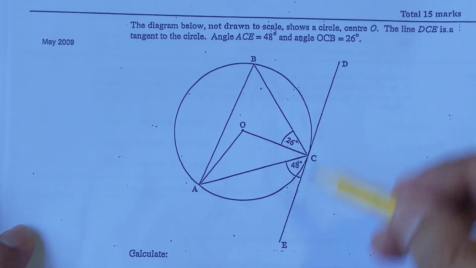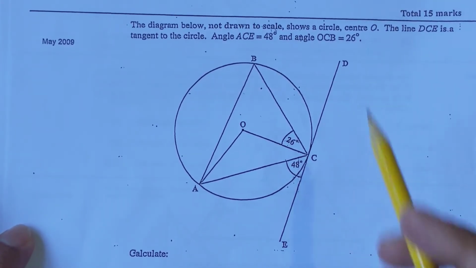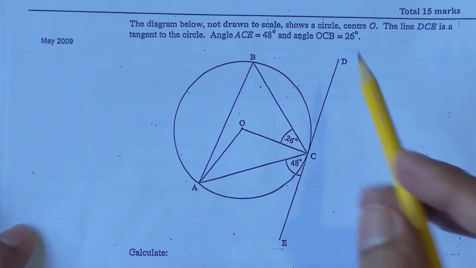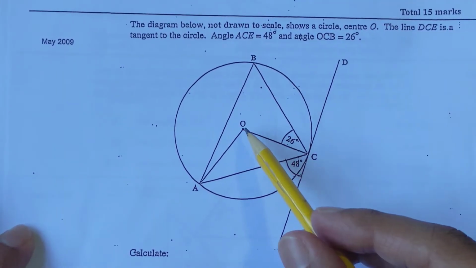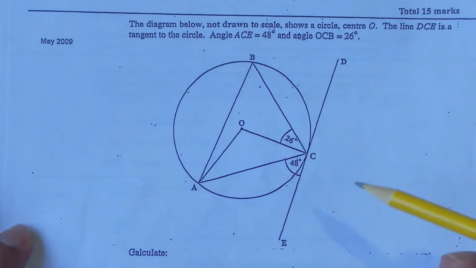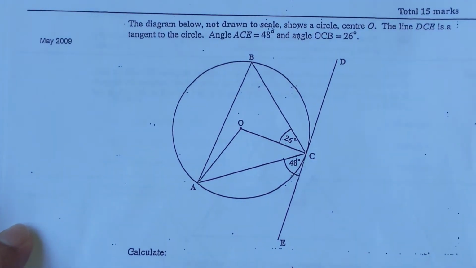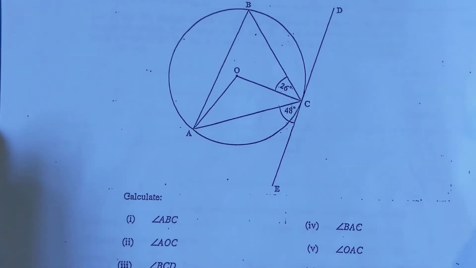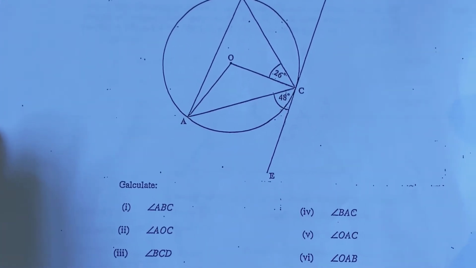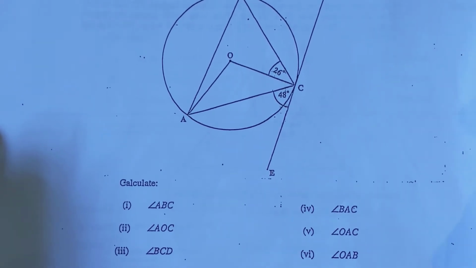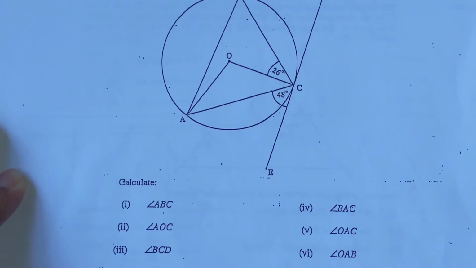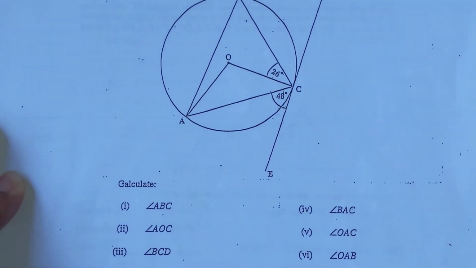The line DCE is a tangent. So we have a tangent. Angle ACE is 48. That's what they give me here. OCB is 26 degrees. And I want to find different pieces. Right, I want to find these different pieces in this question, 6 pieces from 2009. So let me see if I can notice anything myself first.